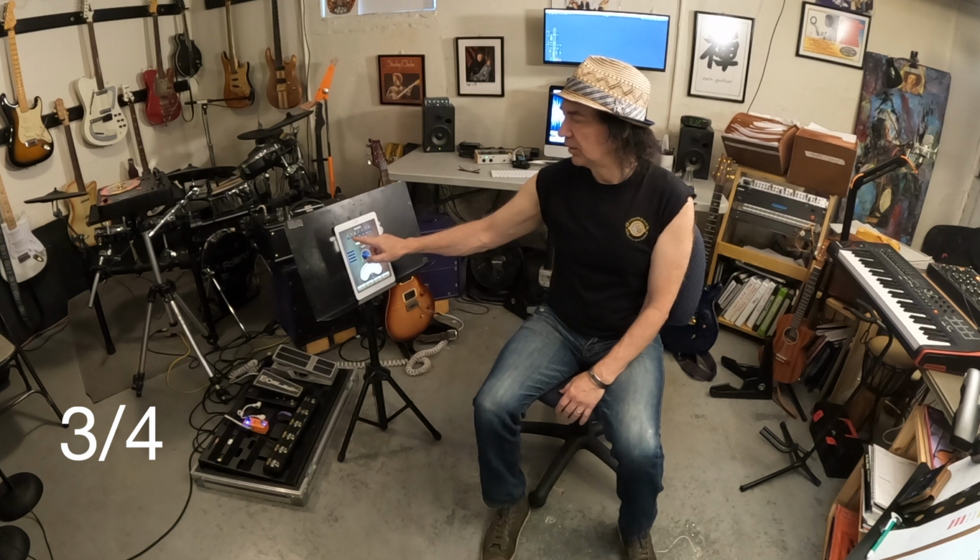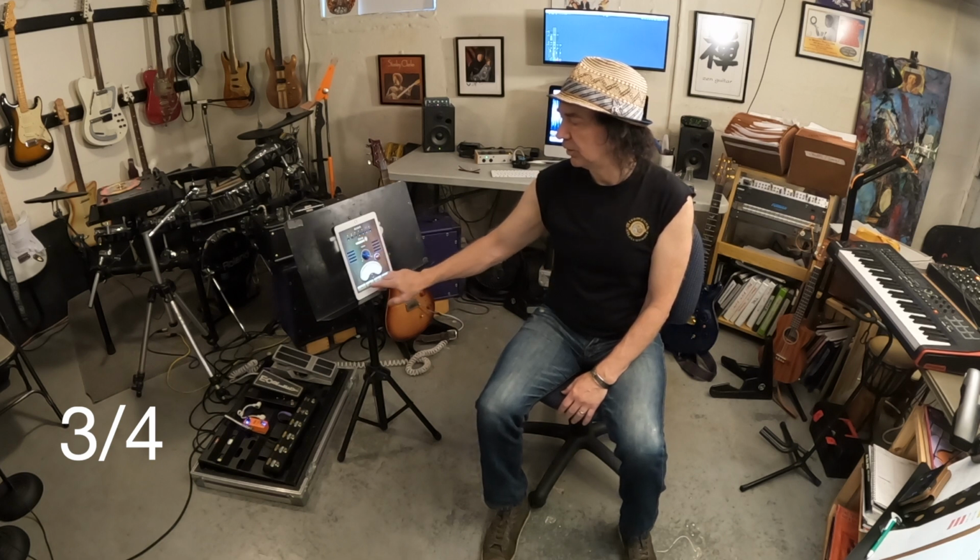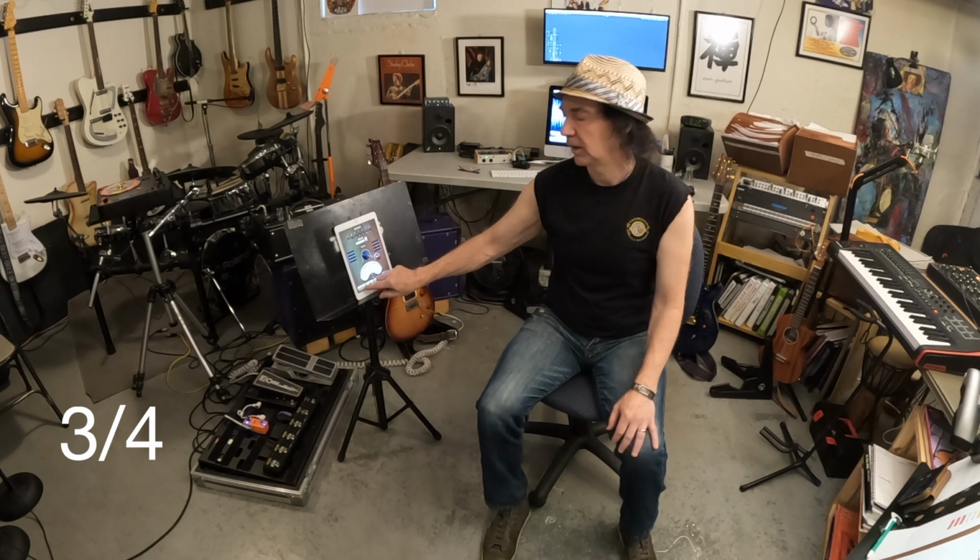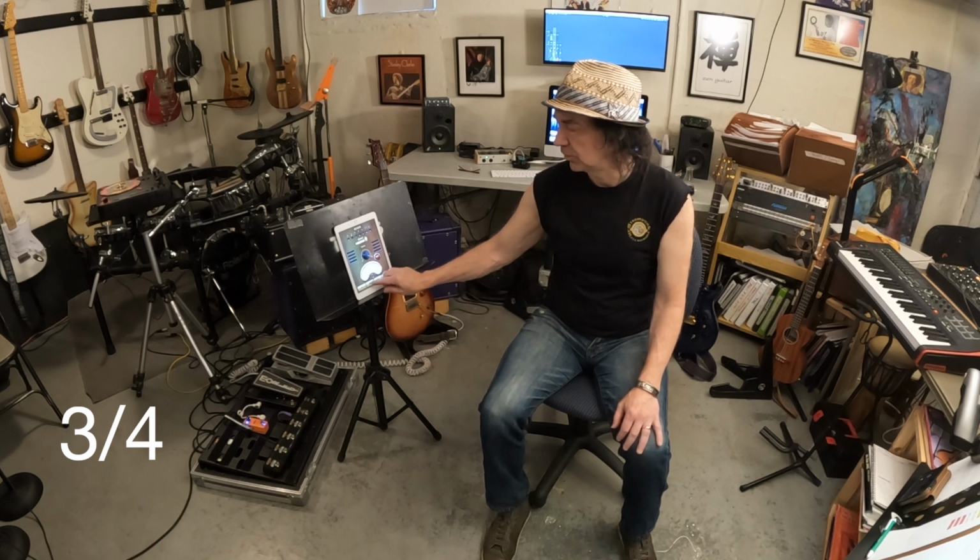Now, if I were to set my handy toggle switch here to 3, you would hear a few bars of 3/4 with the first bar accented. 1, 2, 3, 1, 2, 3, 1, 2, 3. So there we have a couple of bars of 3/4.